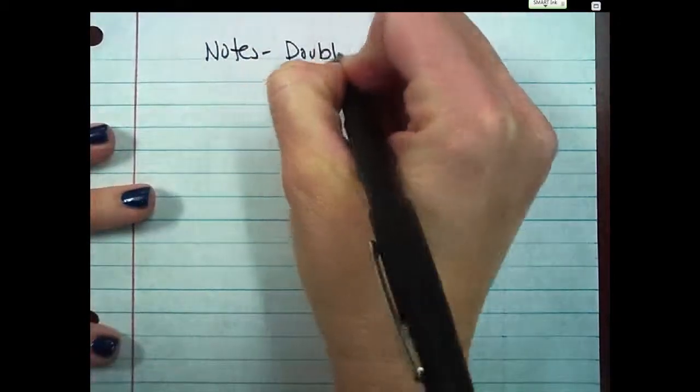Okay guys, so we have already studied a little bit about angles of addition. You can do addition cosine, addition sine, and addition tangent. Now we're going to talk about double angles and half angles. So title our notes double and half angles.